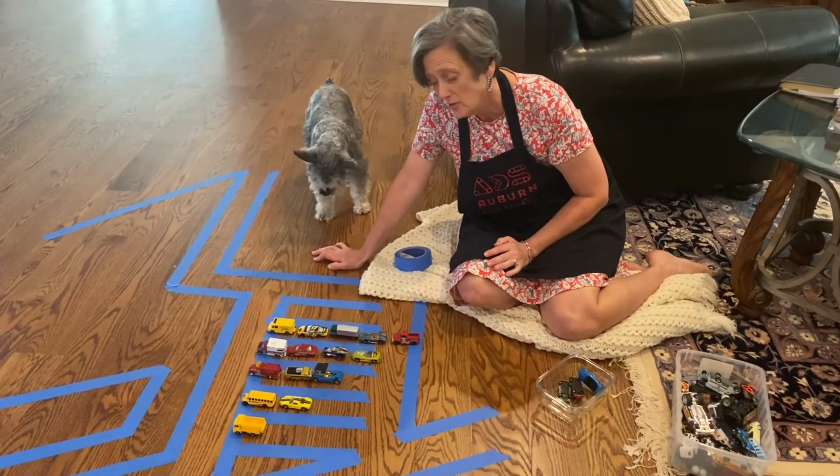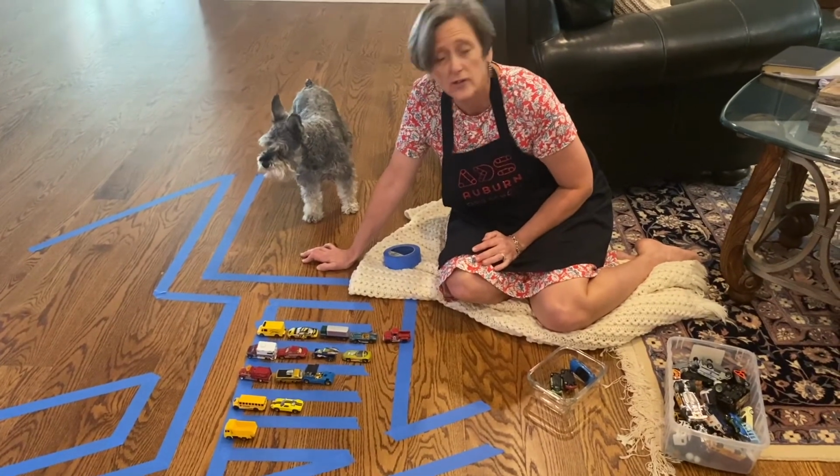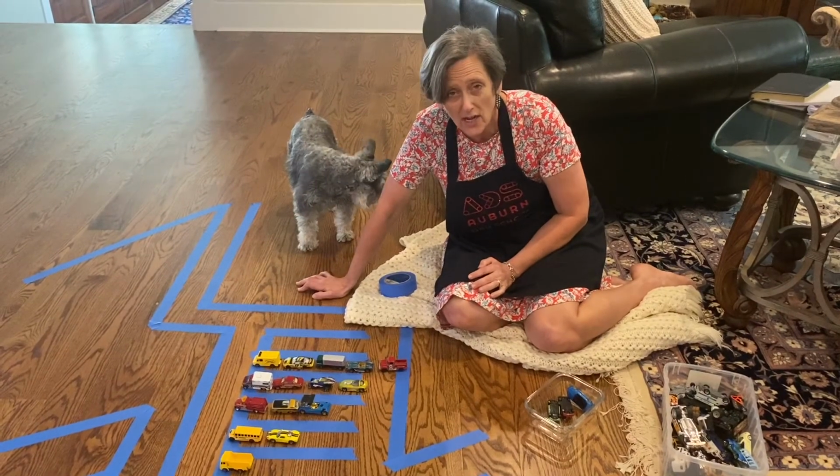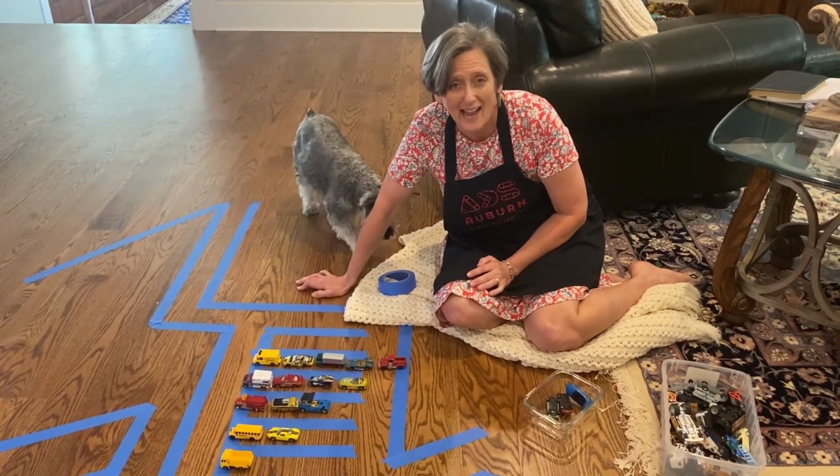You can make other patterns too using the colors of your car, or you could do truck, car. It's really up to you. If you have cars at home, you can make patterns. Have fun.